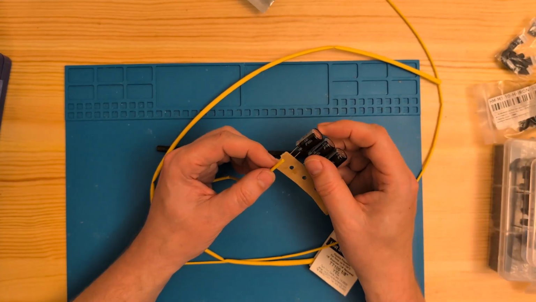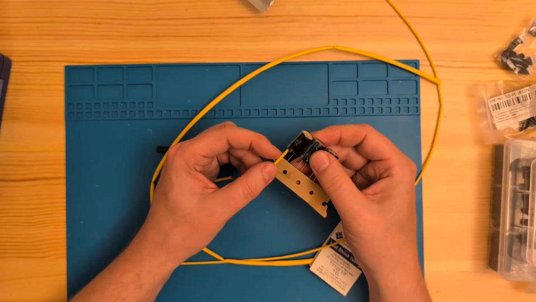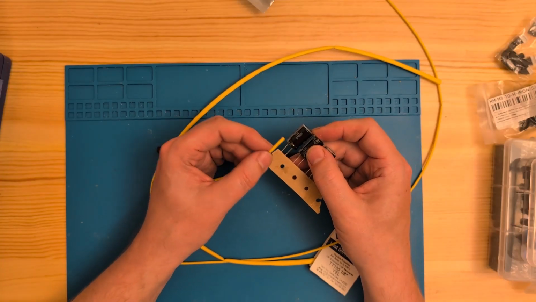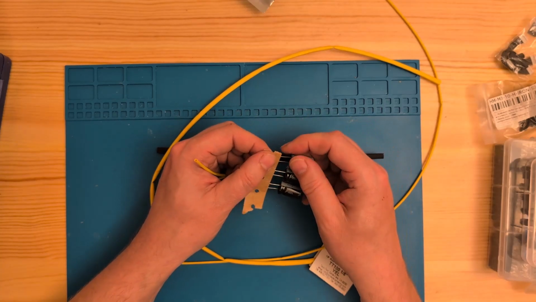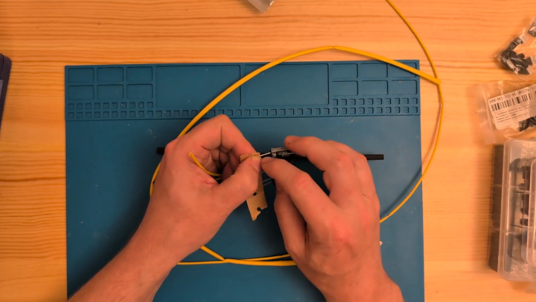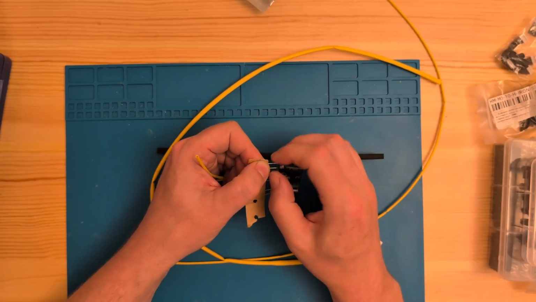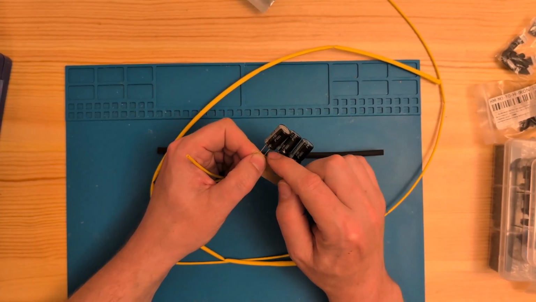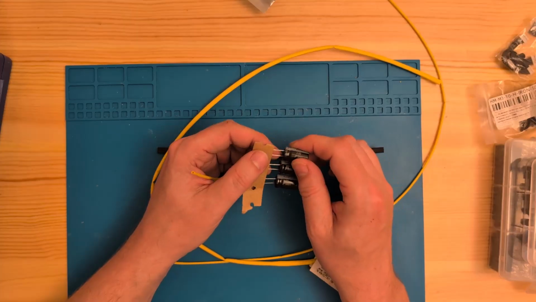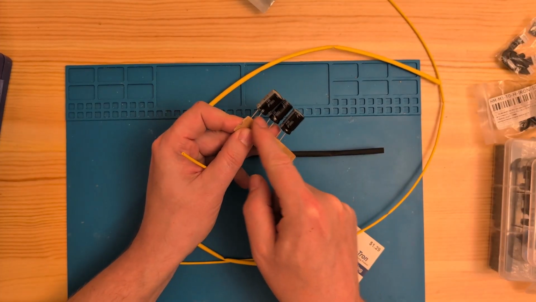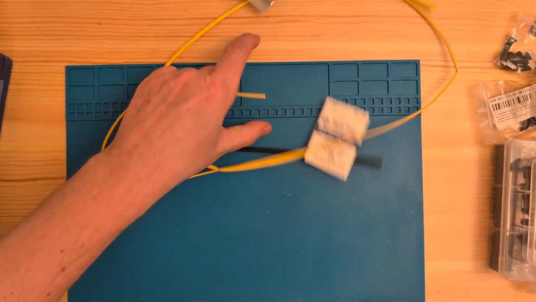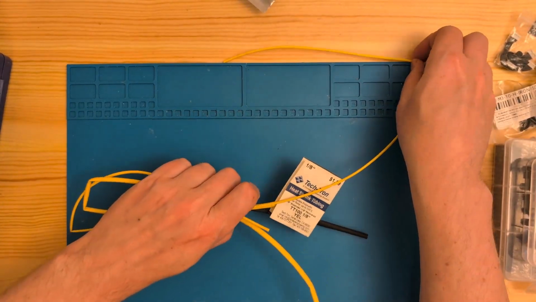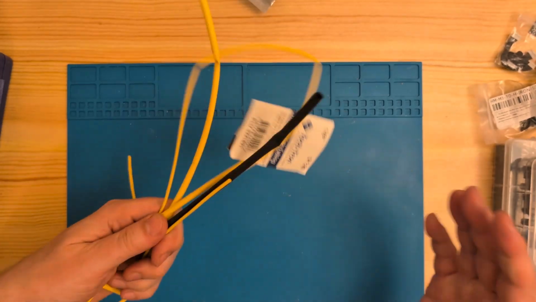For example, we have this capacitor. We probably would like to put the legs of this capacitor inside this heat shrink tube, just in case, to guarantee that nothing will force our legs to connect to each other and generate a short circuit. Obviously, we'll try to cut our legs as much as possible, but it's not always possible in some designs. So that's why it can be very useful.